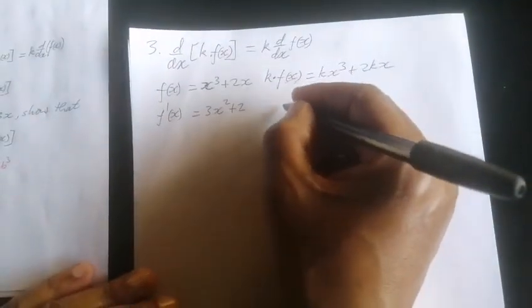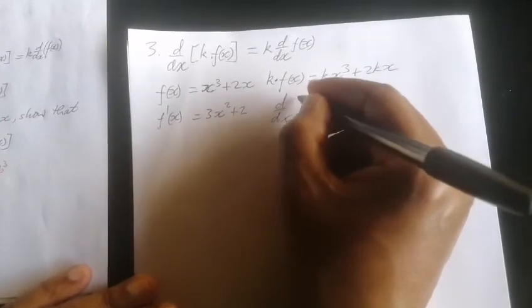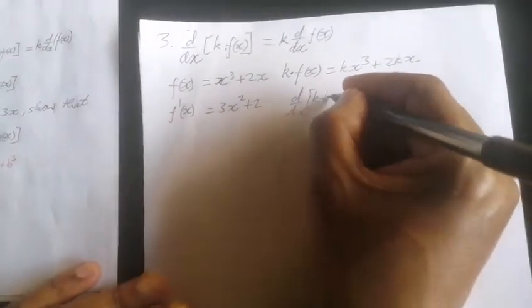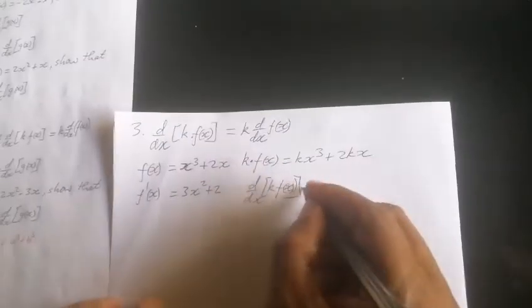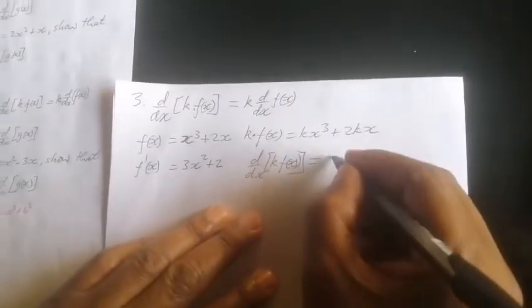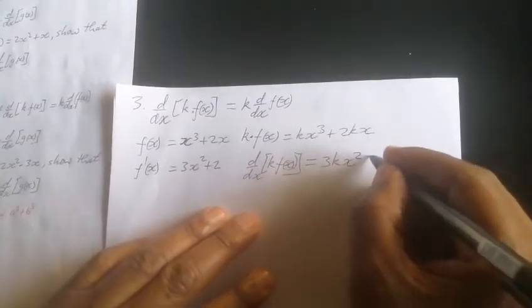So we are finding d dx of k f of x. So we are differentiating now. This becomes 3k x squared. This becomes plus 2k. This is our left hand side.